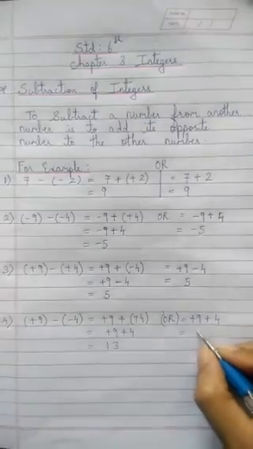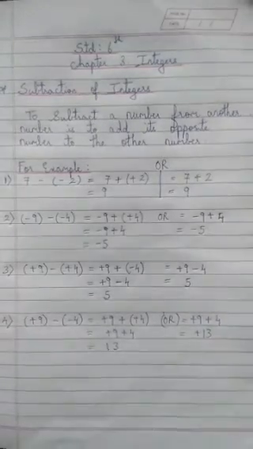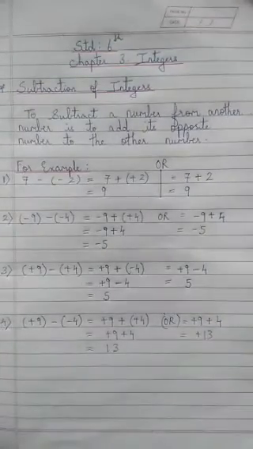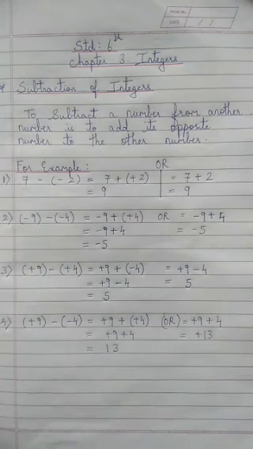9 plus 4 plus 13. If we don't write a positive sign, it's understood to be positive. So this way we are going to solve subtraction of integers.